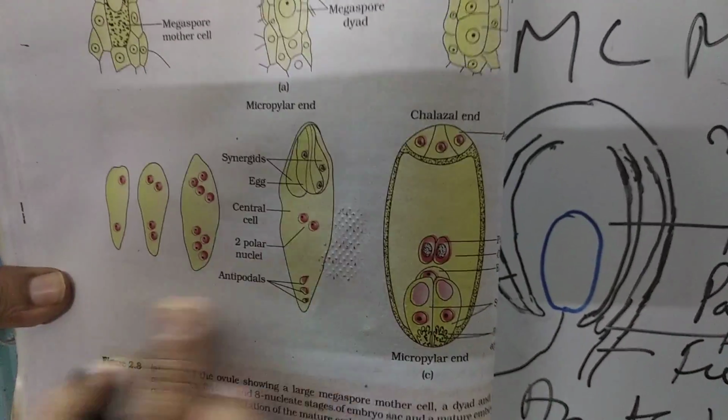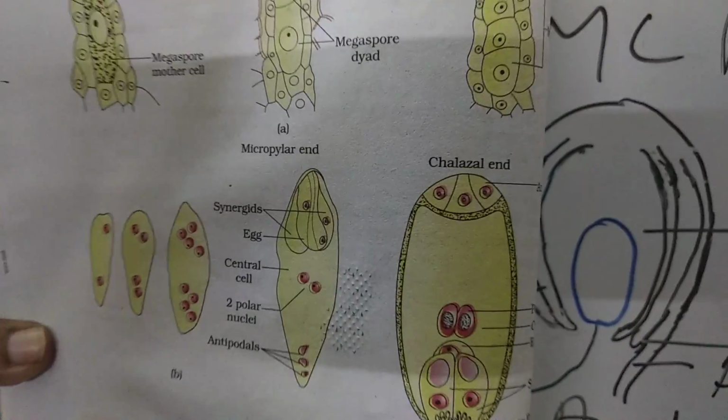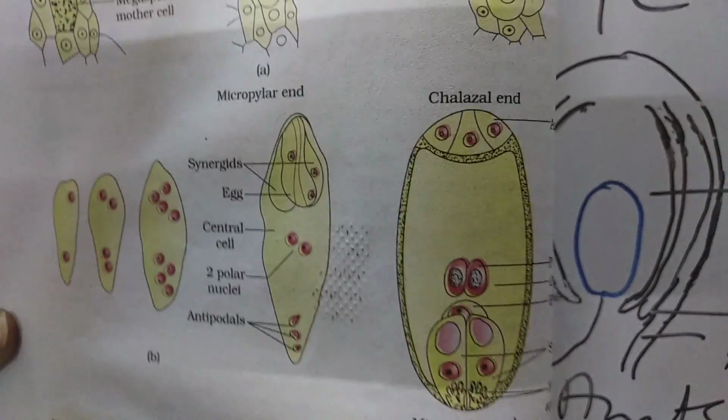That is how the embryo sac gets its cells. So there is a development you have to learn. The diagram can come in the NCERT or in the board exam.